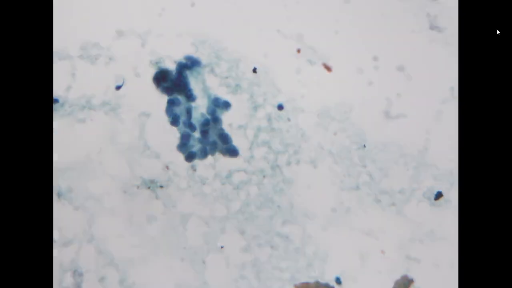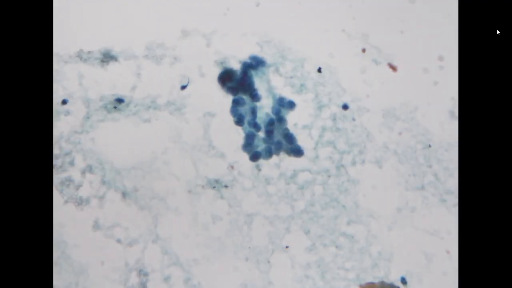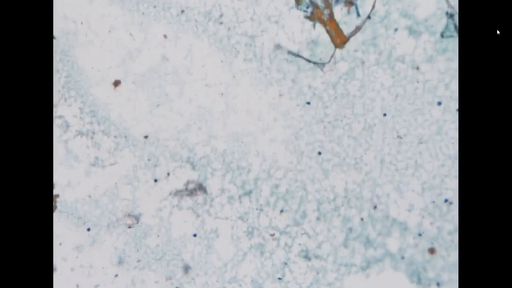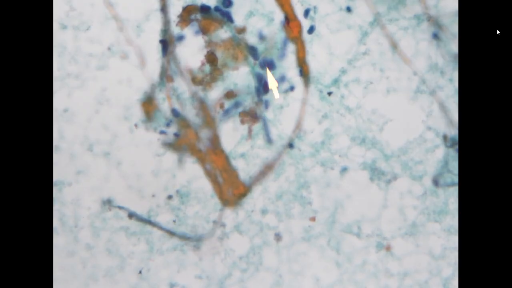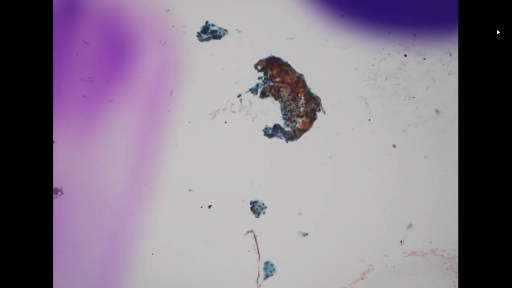And we see some clusters of follicular cells. These follicular cells show overlapping nuclei, and the nuclei are slightly enlarged. It also shows a microfollicular pattern. So because there is scant colloid, basically no colloid, and there are microfollicles, and the nuclear features are also a little bit enlarged. And we see in one or two clusters areas suspicious for pseudo-inclusion.